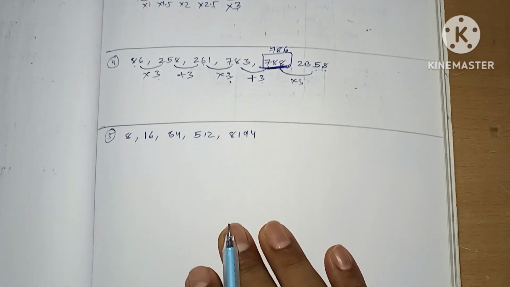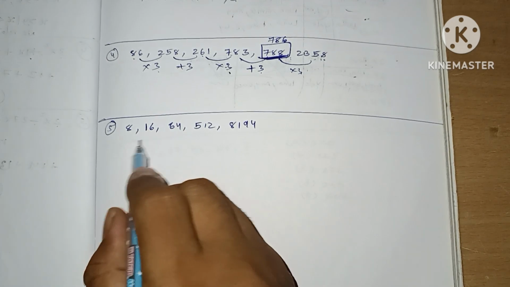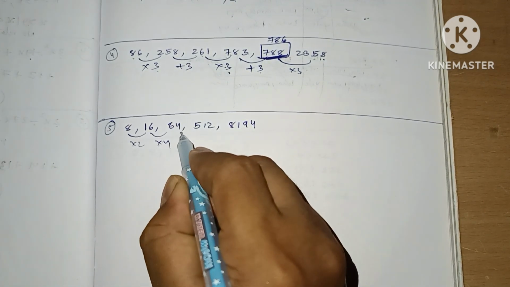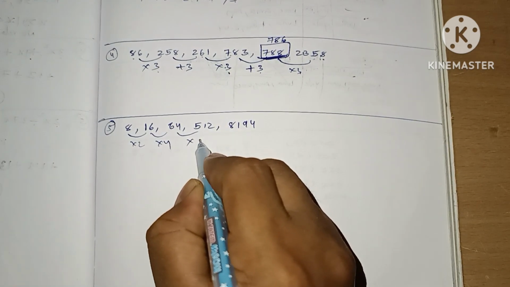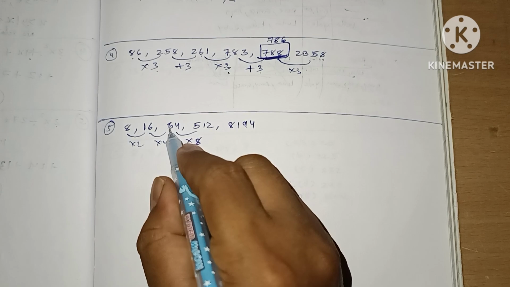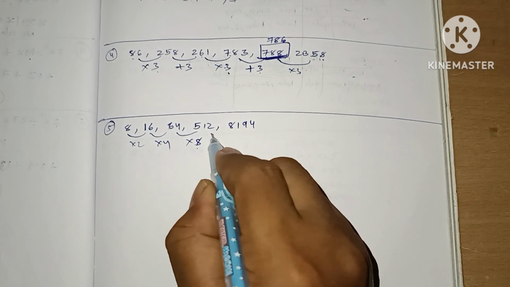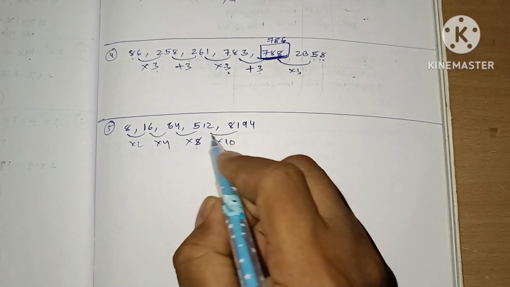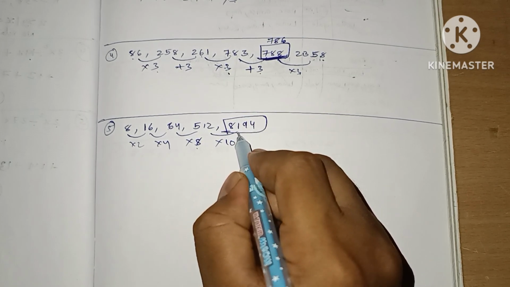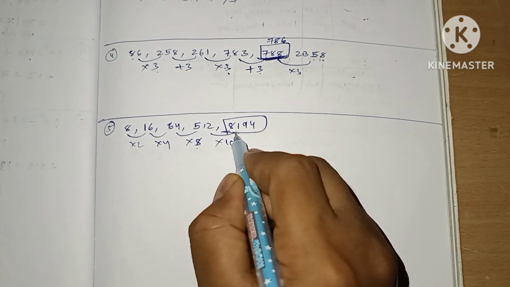Next, we are going to see the fifth question. Here it is clear that it is into 2 times, into 4 times, and this is into 8 times. 8 4 times is 32 and 8 5 times is 48 and 3 51. So it must be into 10 times, which must be 5120, not 8194. So our wrong number is 8194.